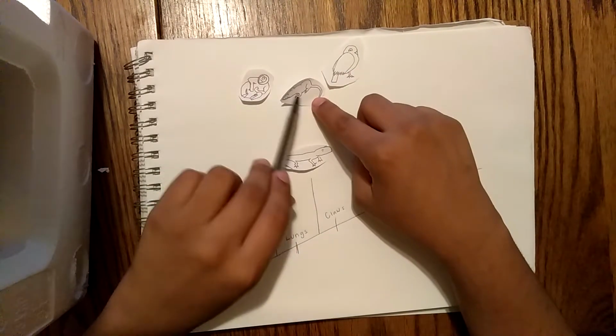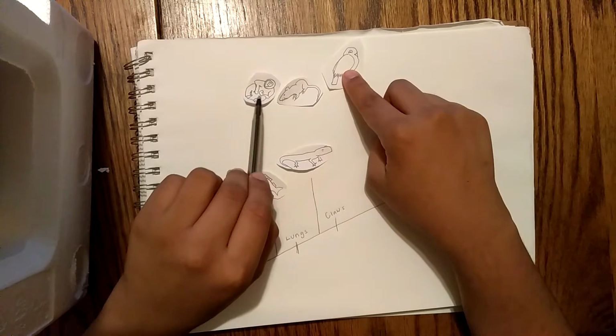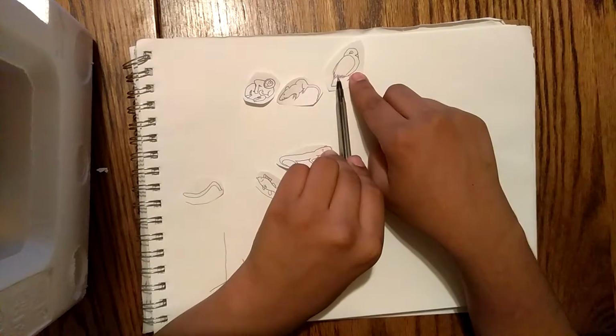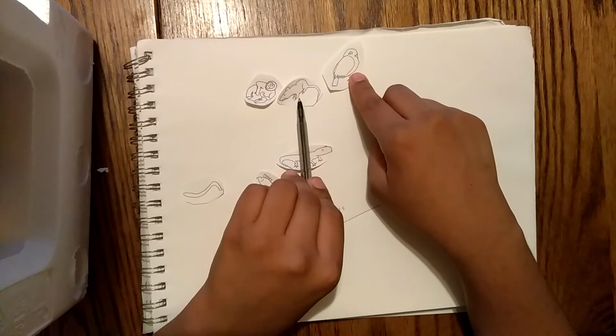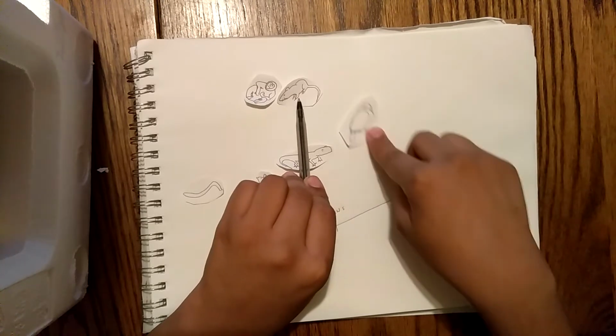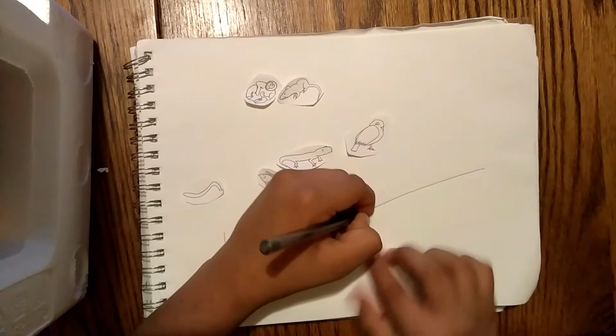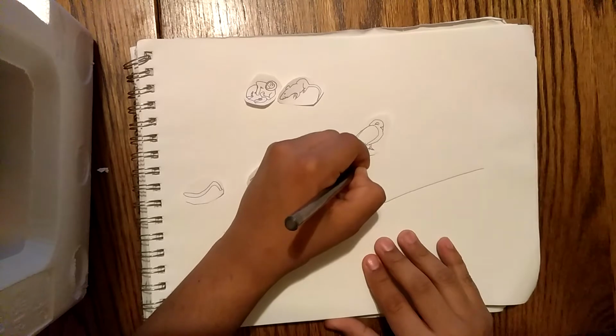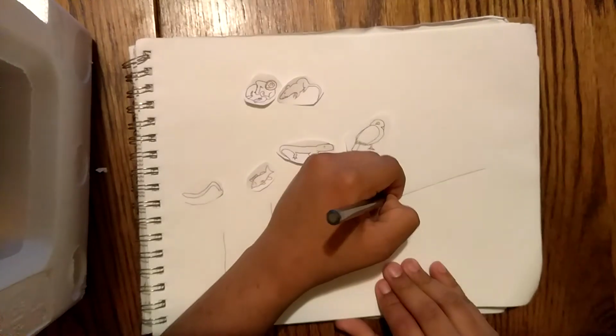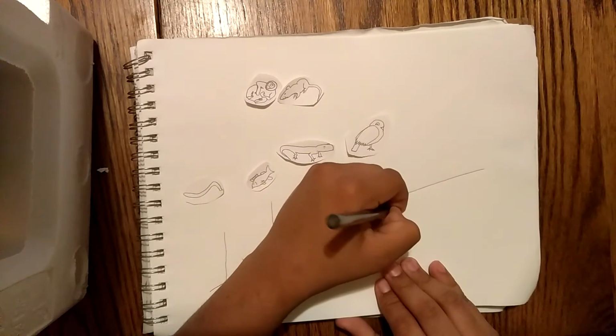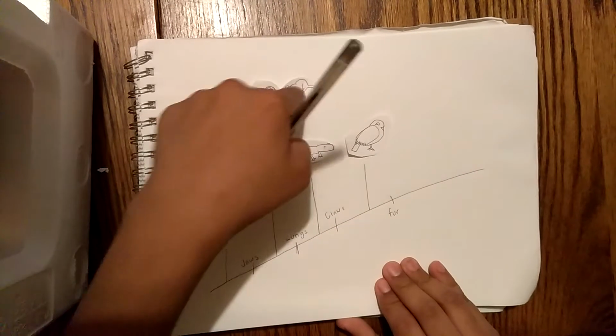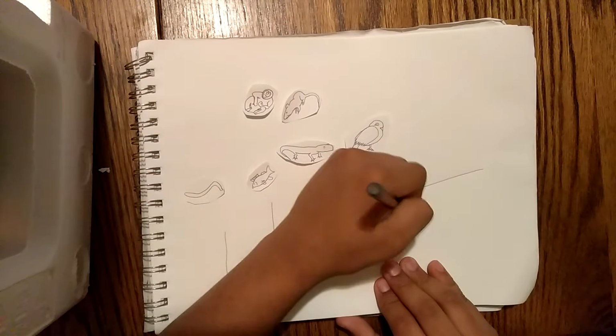The difference between these two animals and this animal, the pigeon, is that the pigeon has feathers compared to that of the chimp and the mouse, which have fur. So we'd want to draw this up here. And since we know they have fur and they're mammals, we put mammary glands.